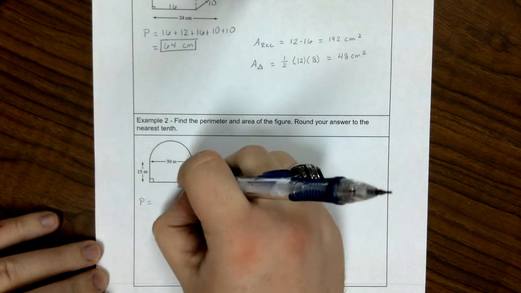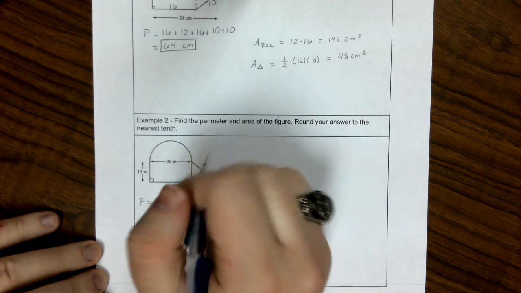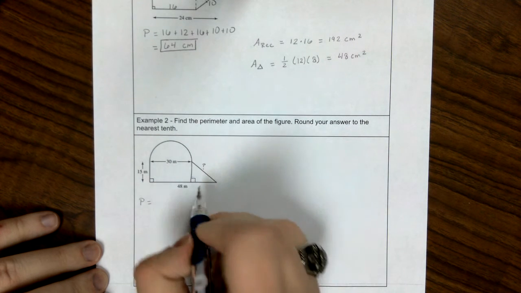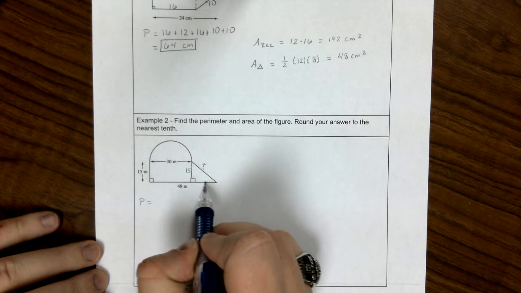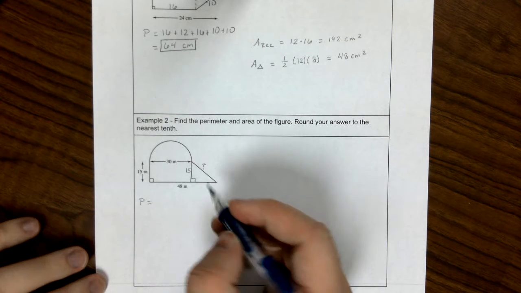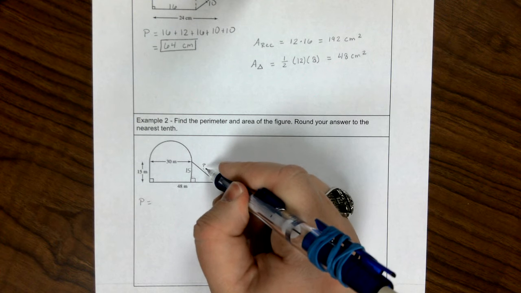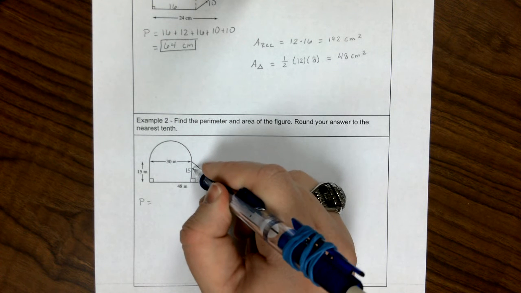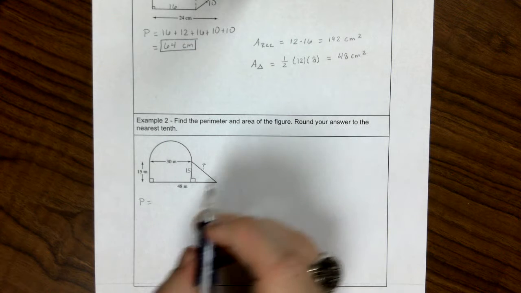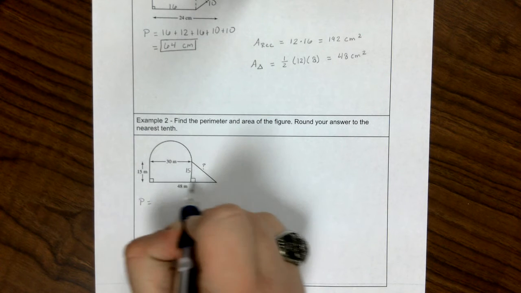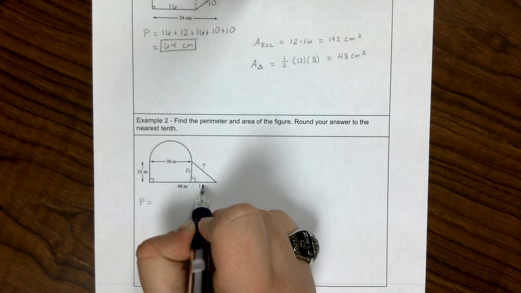So I can make a right triangle. Okay, so that's 15. And then what is this length going to be right here? Because what I'm having to do is I need to use the Pythagorean theorem to find this side. So I've got to make sure I have the other two sides of the triangle in order to do that. So this section right here is actually going to be 18.